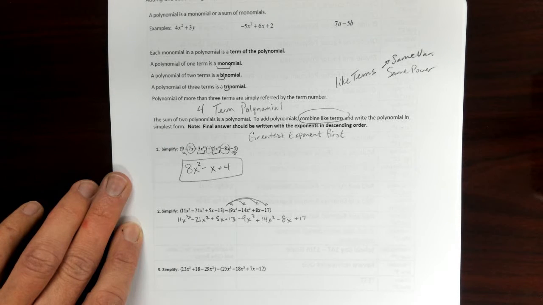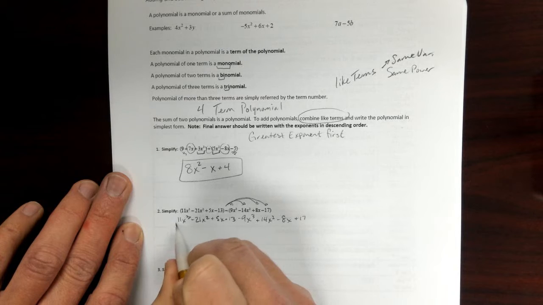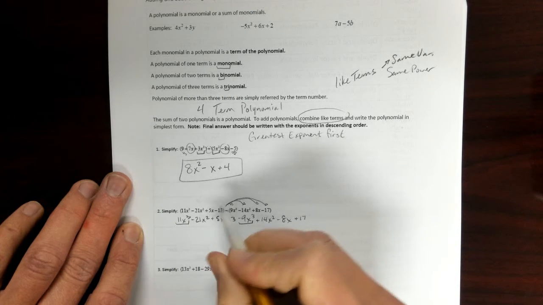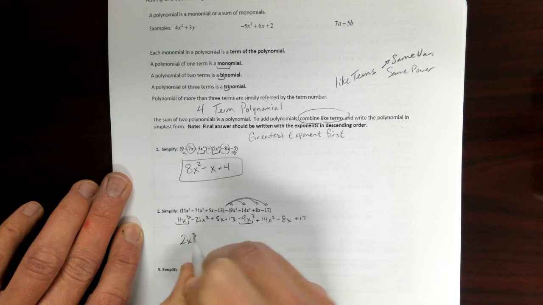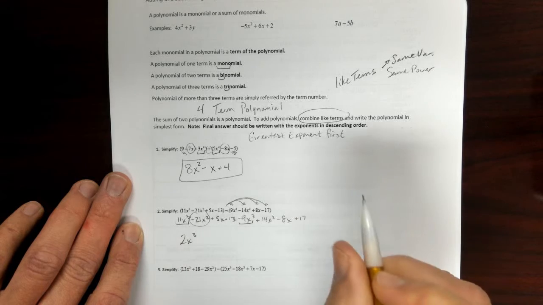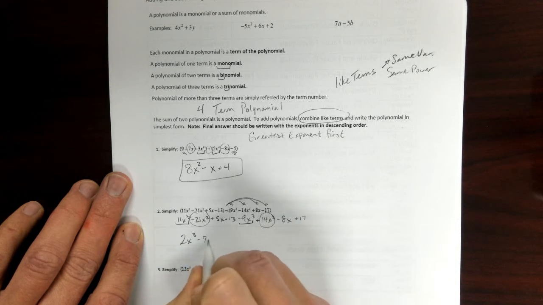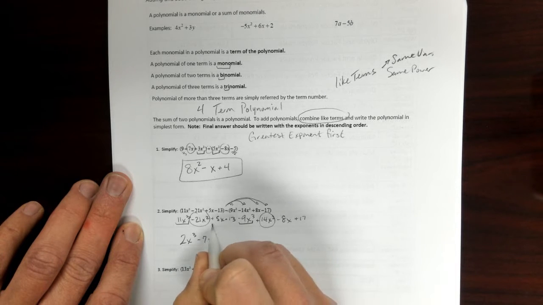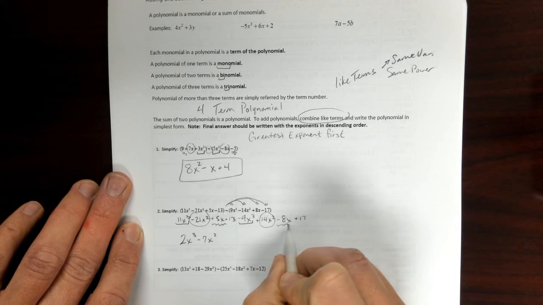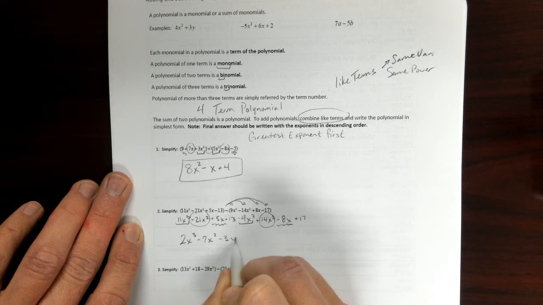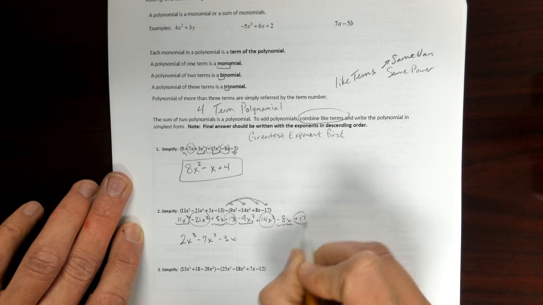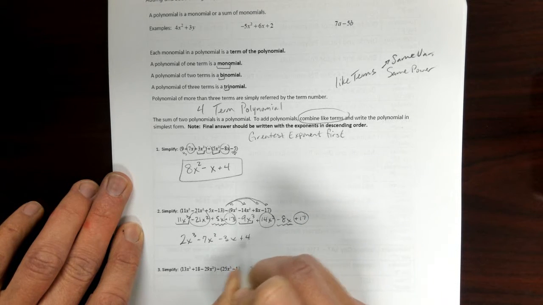Now we're just combining like terms. So let's find our like terms. Like terms, same variable, same power. I have an 11x cubed, a negative 9x cubed. That gives me 2x cubed. I have a negative 21x squared. I have a 14x squared, so it's going to give me a negative 7x squared. I have a plus 5x and a negative 8x. That's a negative 3x. And then minus 13 plus 17, that's positive 4.